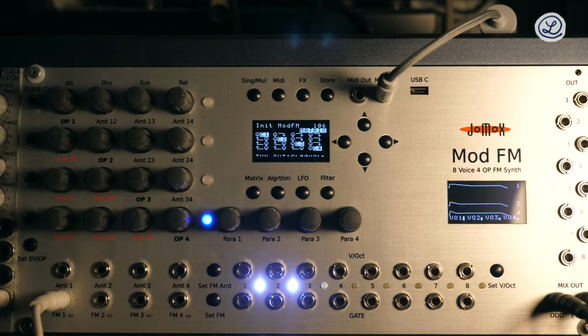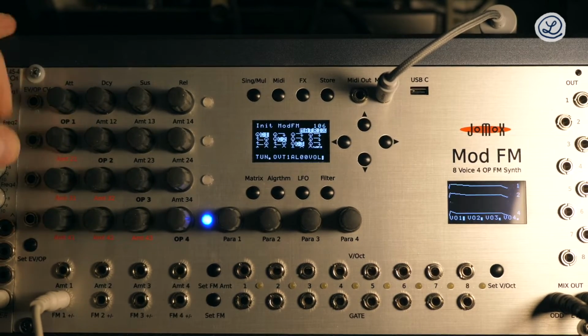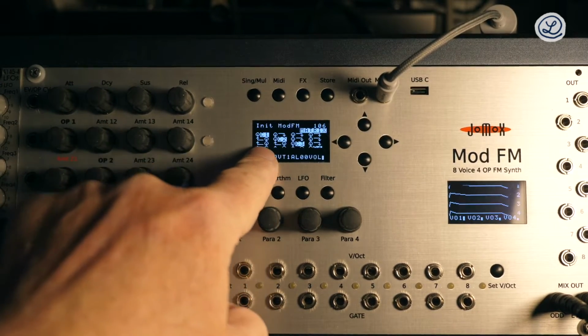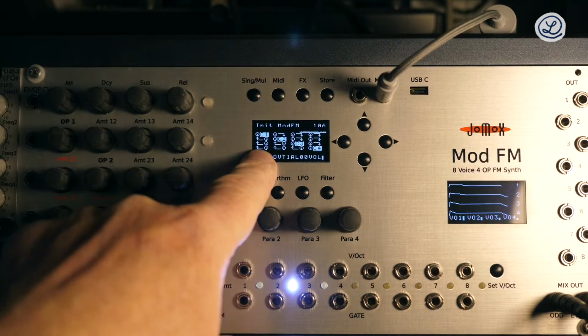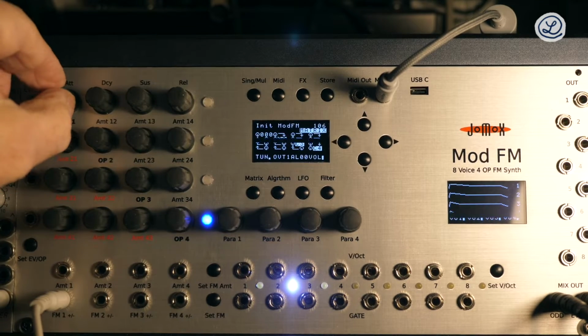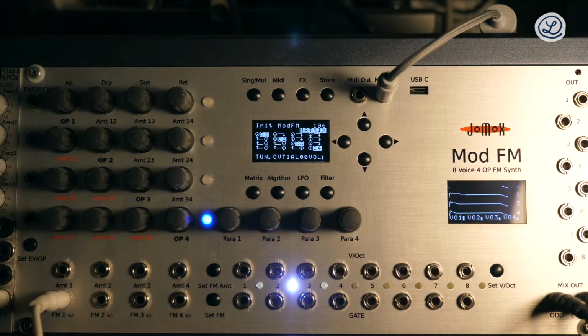So, and you see, this is, let's say, the organ mode, as we like to call it, because there's no modulation at all. You see, all these modulation attenuators are put to 0. So I can shift this, and the whole tone is transposed by an octave up, which we should do, because otherwise it's very low.